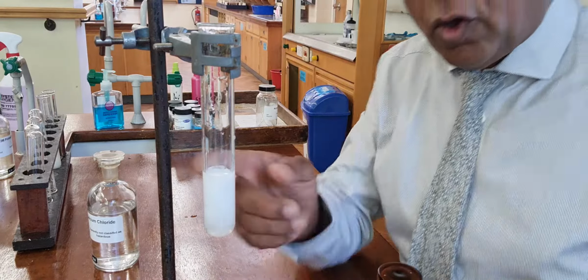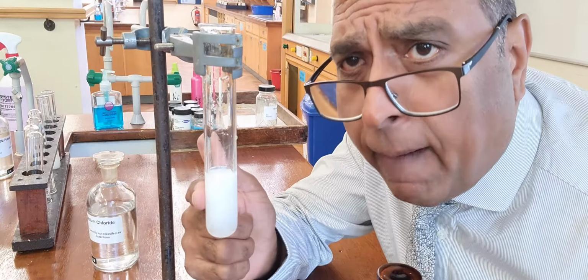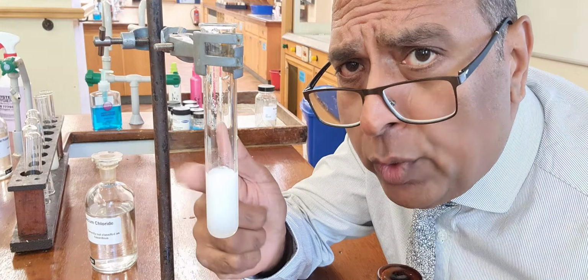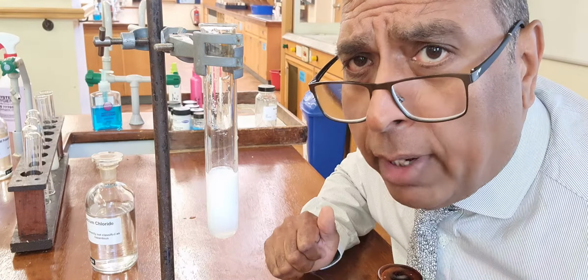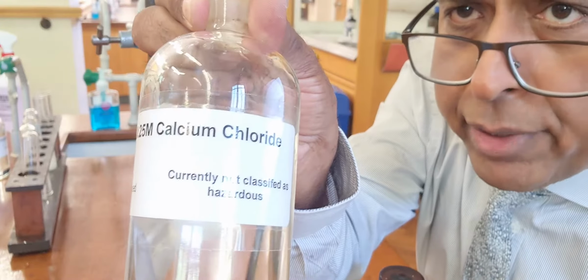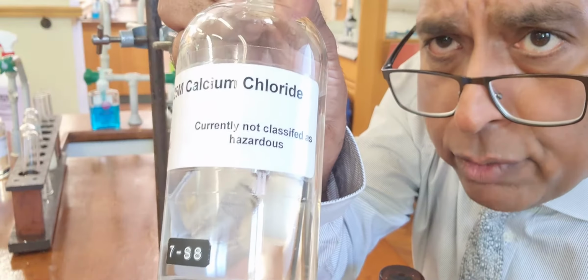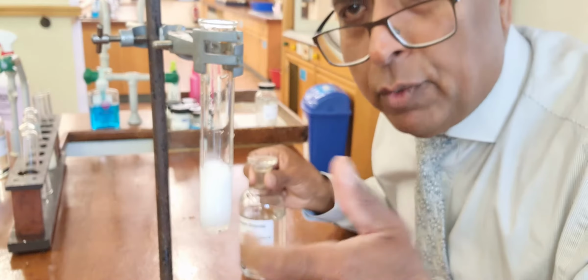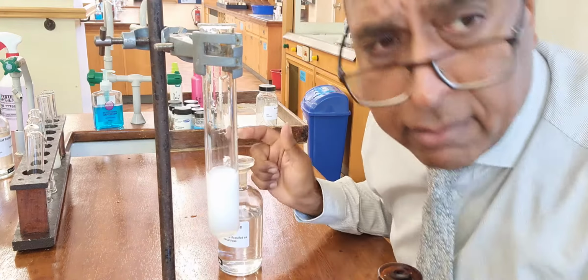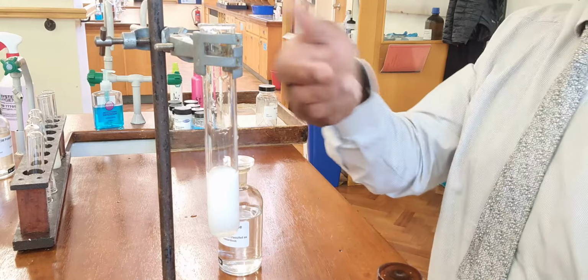See? That is a white precipitate. The only thing that will do that is chloride ions being present. And of course, chloride ions are present in a chemical that we use, calcium chloride solution. So chloride ions there give you a positive test, and that's entirely what we expected.